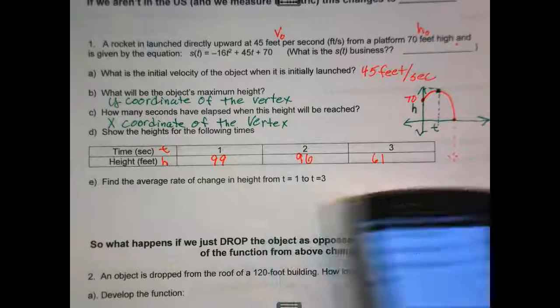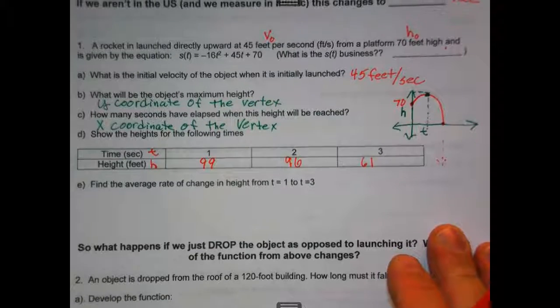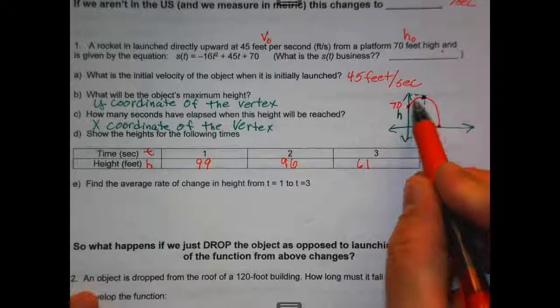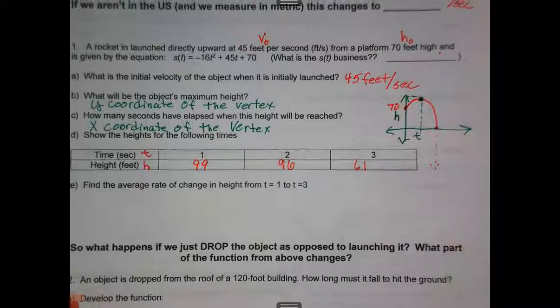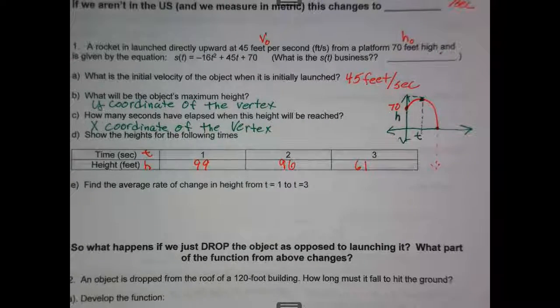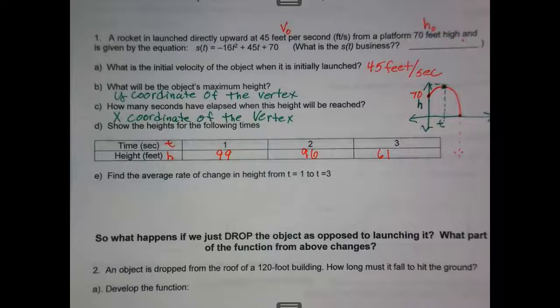So what's happening here? It's decreasing, or in other words, it's already past its height. Okay, so we're on the downside of this. Now, next thing, they want to know its rate of change. What is rate of change? Anybody remember?